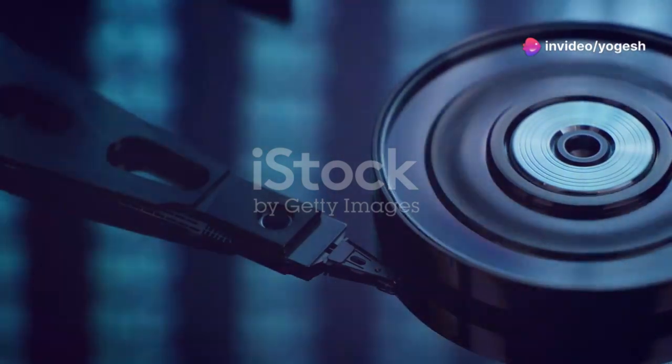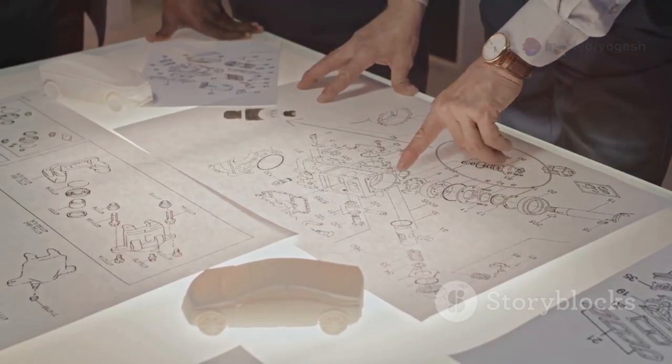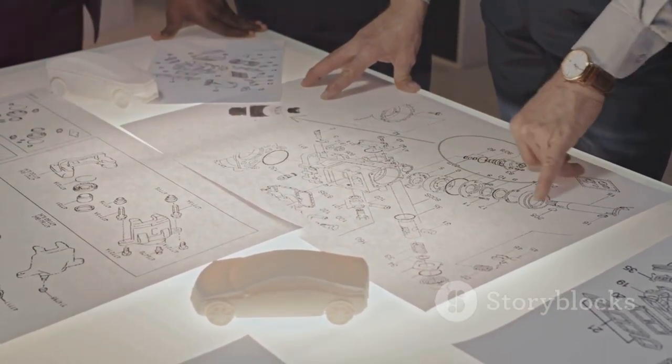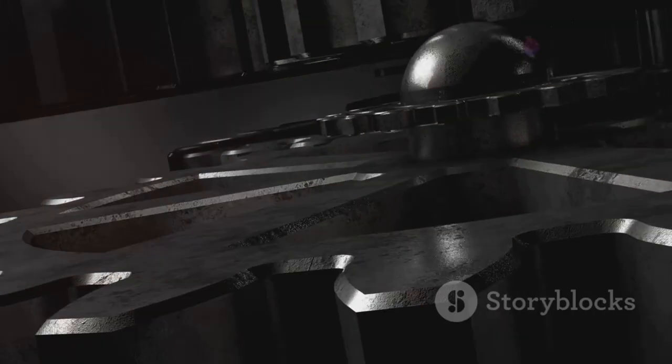Let's break down a key concept in engineering: concentricity. It's part of GD&T, the language engineers use to make sure parts fit together perfectly. Concentricity is all about making sure round features share the same center, like planets orbiting the same sun.